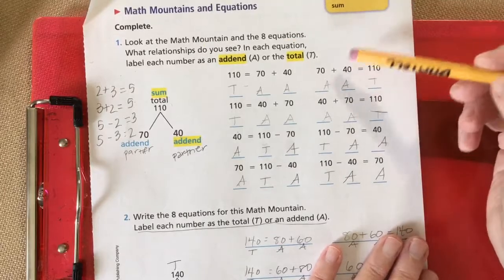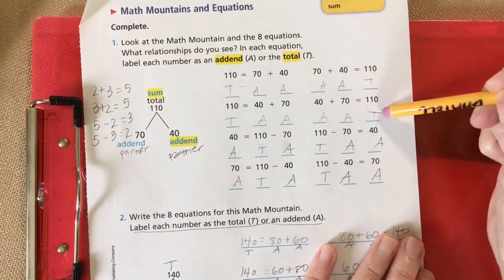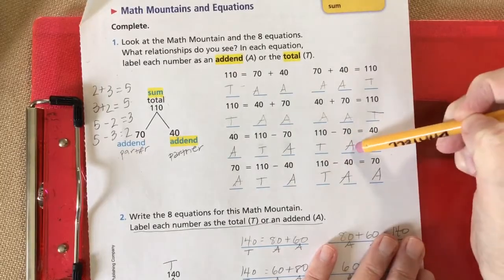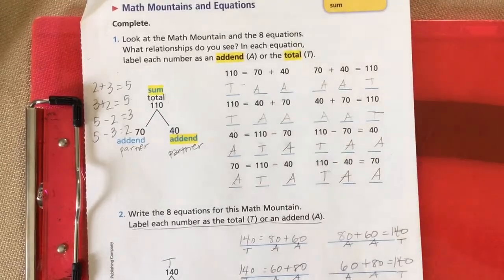So here we have addend plus an addend is a total. Addend plus an addend is a total. The total subtracting one of your addends equals the other addend. A total subtracting an addend is an addend.